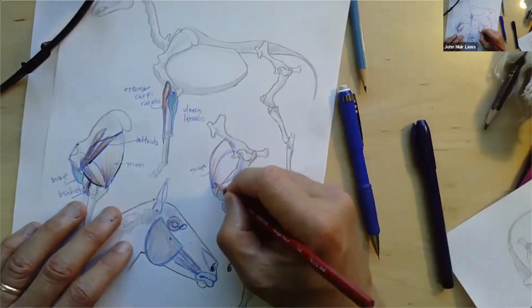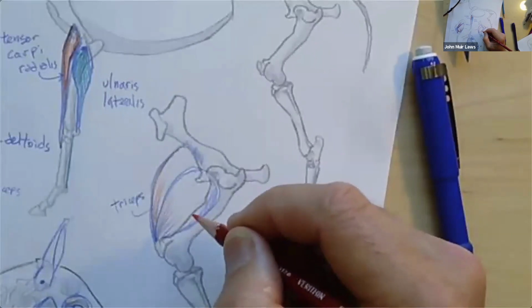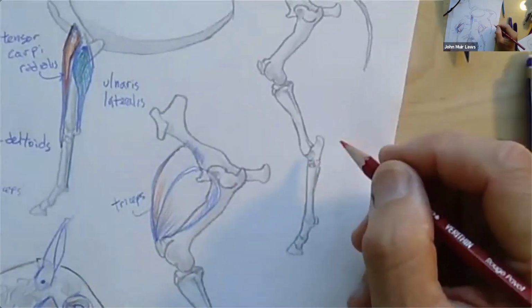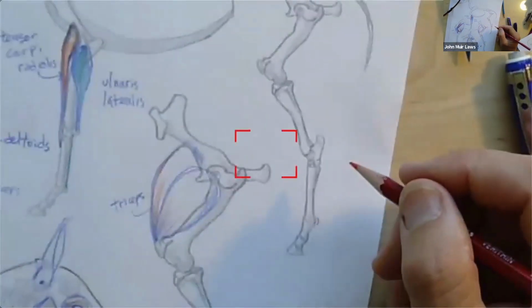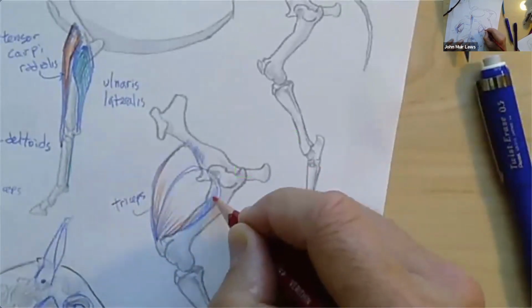Could you zoom in just a tad on this one? Absolutely. Thanks. And let me try to refocus. All right. Is that looking good?